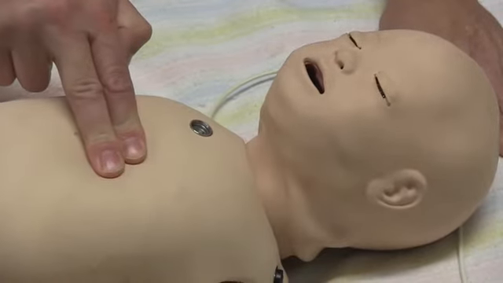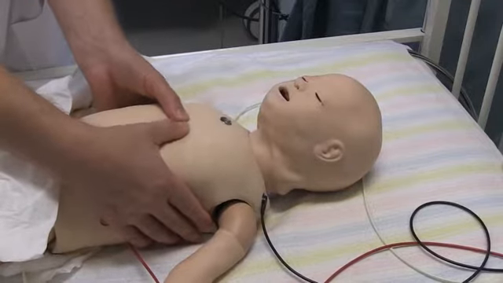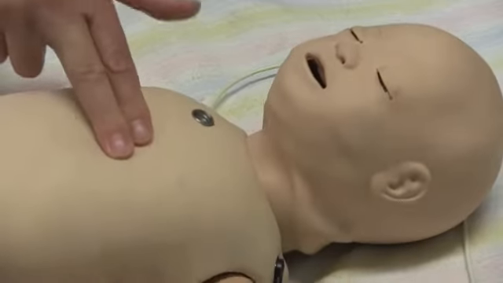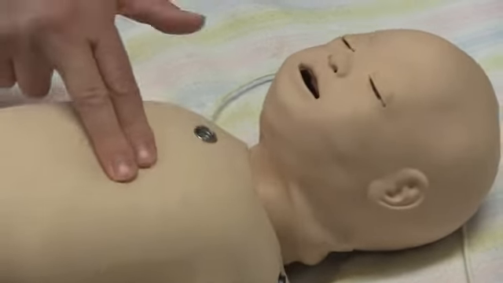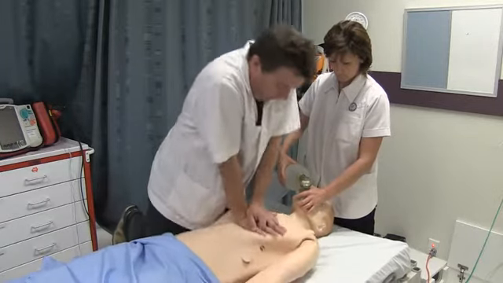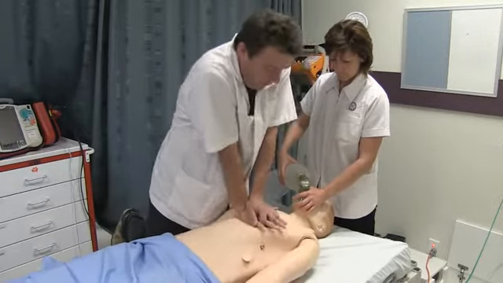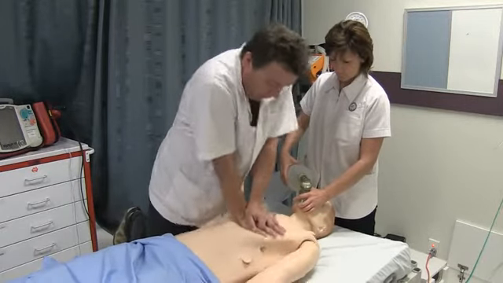For an infant, place 2 fingers or 2 thumbs on the lower half of the sternum. 1/3 of the depth of the chest will be approximately 4 centimeters. Commence your compressions by pressing straight down on the sternum at a rate of 100 times per minute. That is a little less than 2 compressions a second.